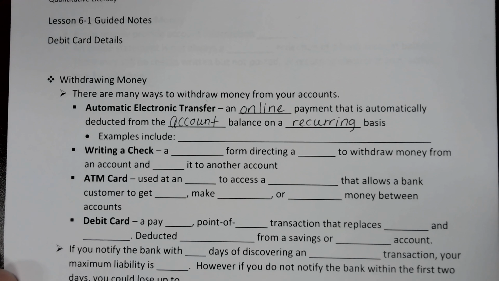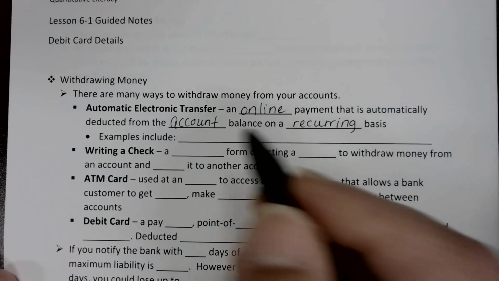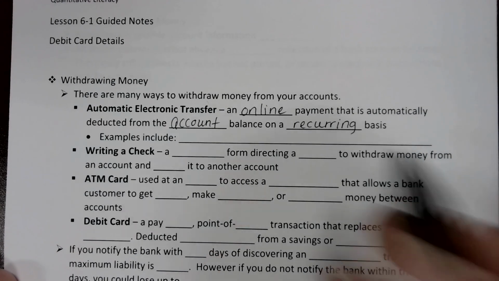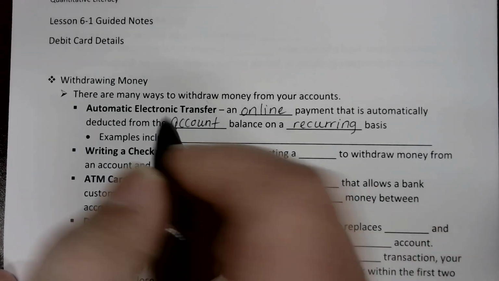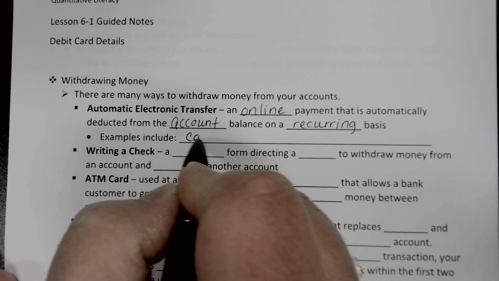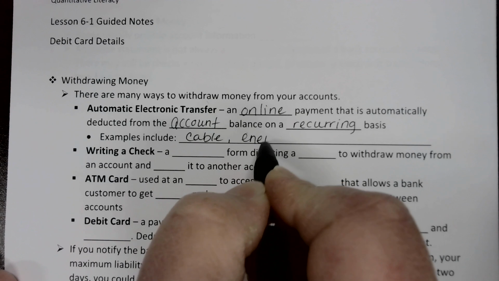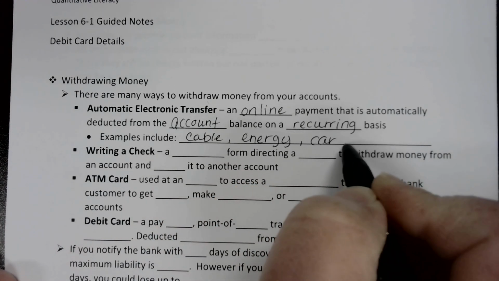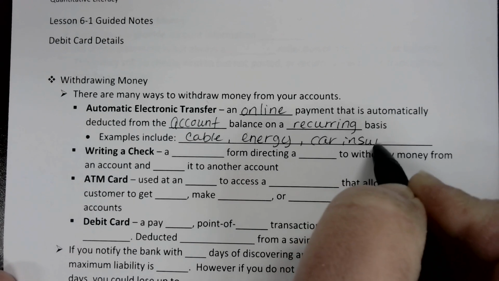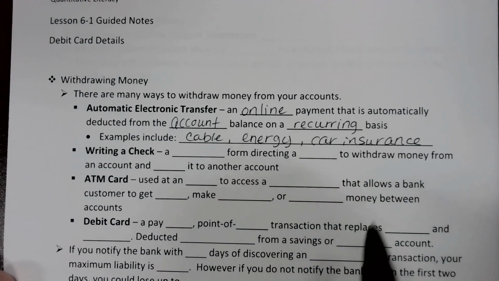Some examples of that. These are things that I use it for. So I get paid on the 20th. So I have a lot of things set for the 22nd or some for the 23rd to pay the cable bill, the internet bill, the lights, energy bill, my car insurance. If I had a car payment, I'd probably do it that way too.